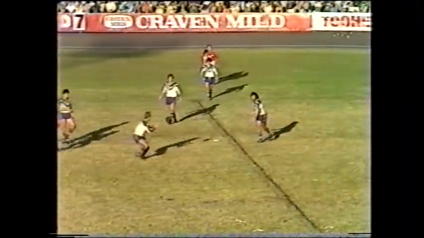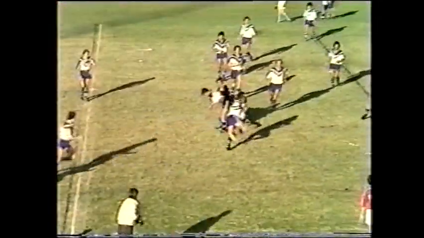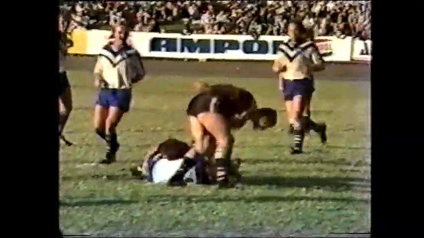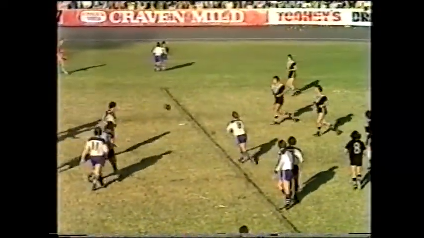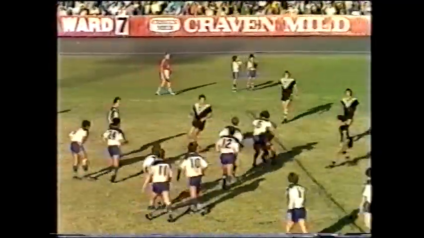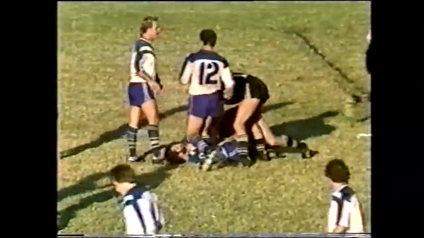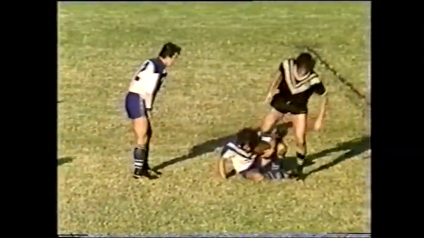Made ground in that run. Now way to pick up. Gary Hughes, Graham Hughes, and Bretnell. Solid tackle from O'Grady. Not a big man. Very small, as a matter of fact, for a lock forward, Graham O'Grady. Now this is pick up on another solid tackle. Western Suburbs are certain.